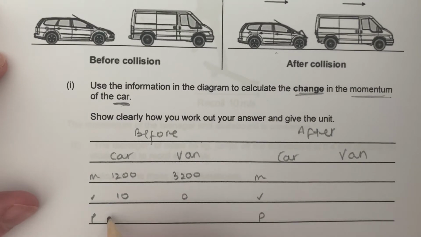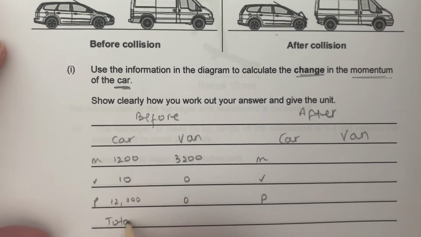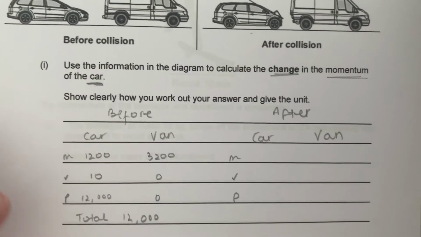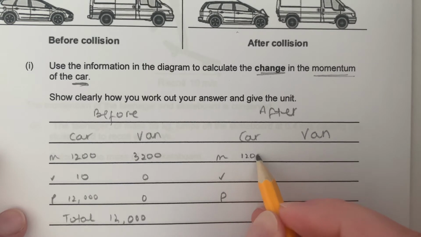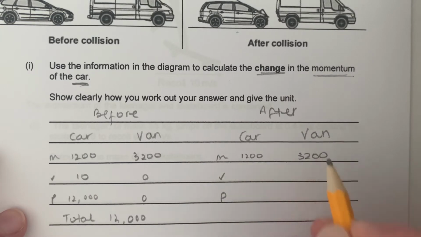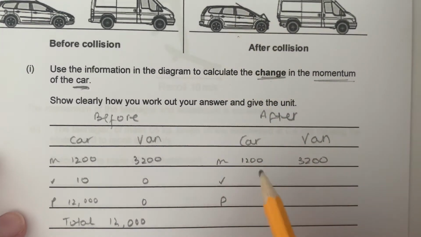1,200 multiplied by 10 is going to give us 12,000. Anything multiplied by 0 is going to be 0. So the total momentum before, 12,000. After, again, the masses don't change. They're not joined this time, so we don't need to combine them. We're told that the velocity of the car is 2.